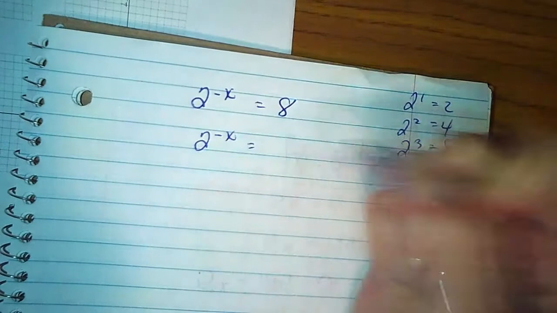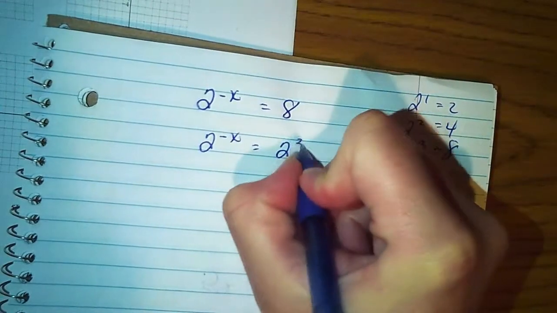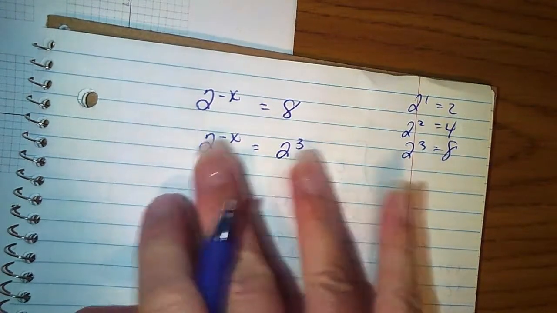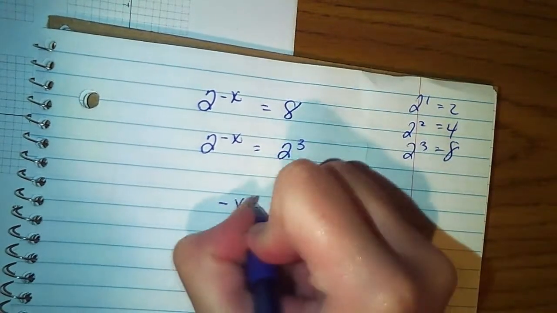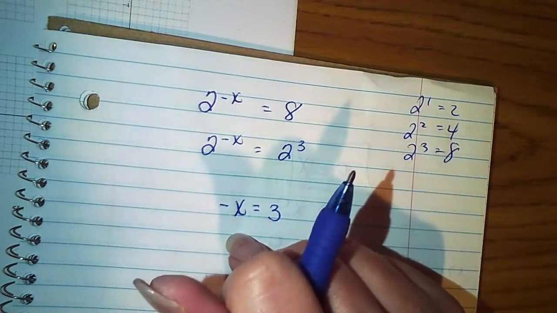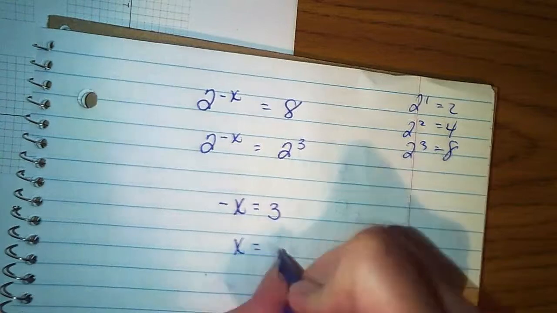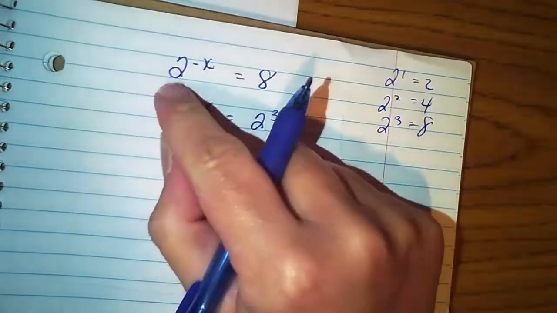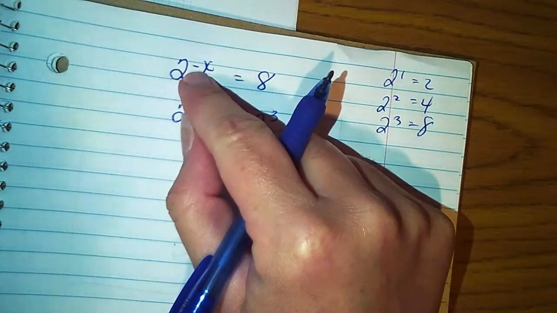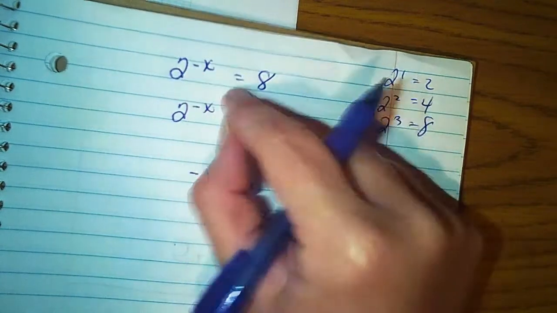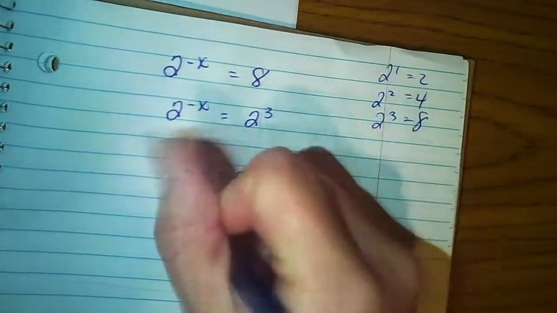So the left side stays as a 2 to the negative x. The right side becomes 2 to the third. So my bases match, grab my exponents, set them equal, and then solve. Well, on this one, x isn't by itself. So I need to divide through by a -1, or multiply through by a -1, and I get x equals -3. So 2 raised to the -3 would be a +3 equals 8. Okay, so you're finding that value that makes your exponent true.